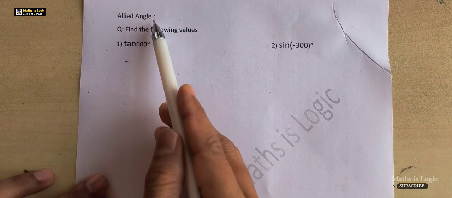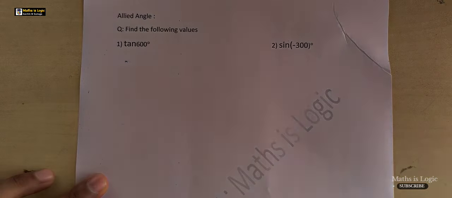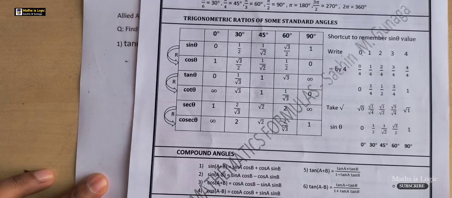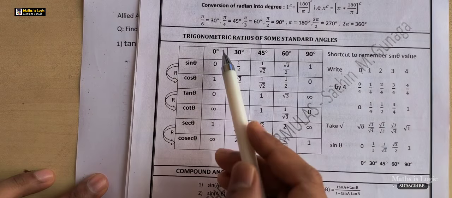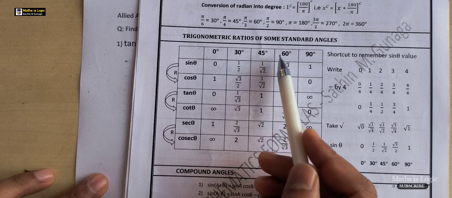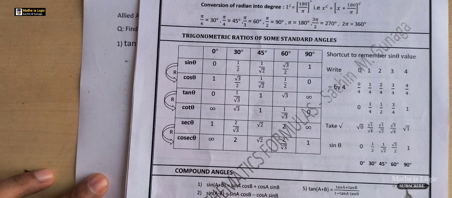Next comes allied angle. If you want to solve allied angle examples, first thing you have to remember is the trigonometric ratios of standard angle table. So 0 degree, 30 degree, 45 degree, 60 degree, 90 degree, of all 6 trigonometric ratios values you need to remember.